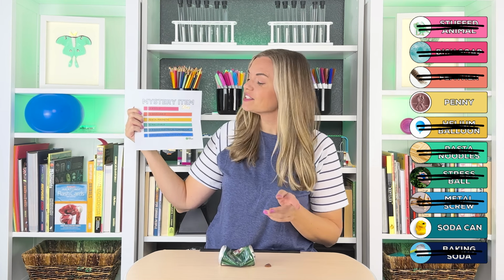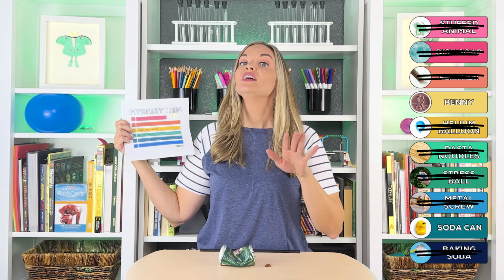Last but not least, our mystery item is more dense than water. That means that our mystery item will sink. Our mystery item is the penny.